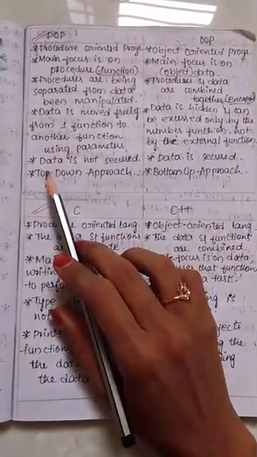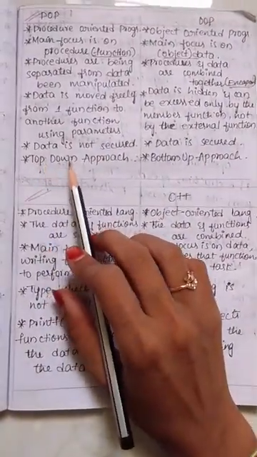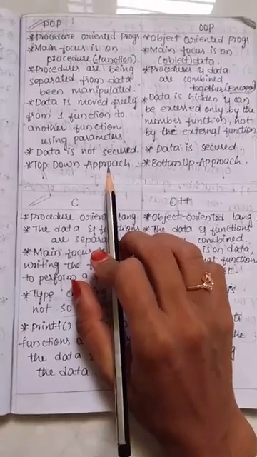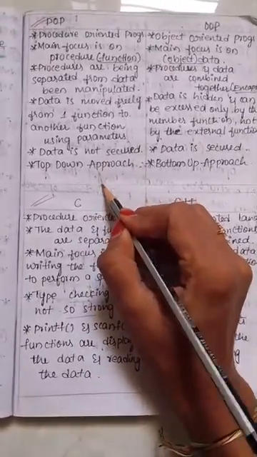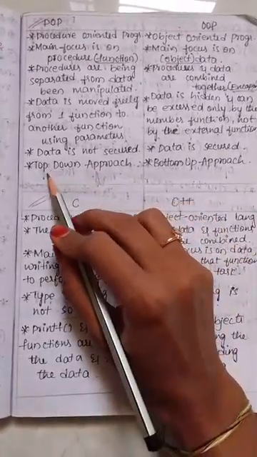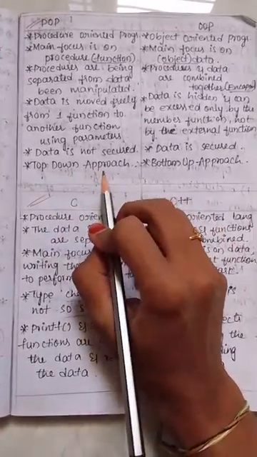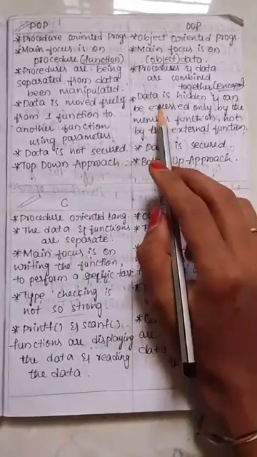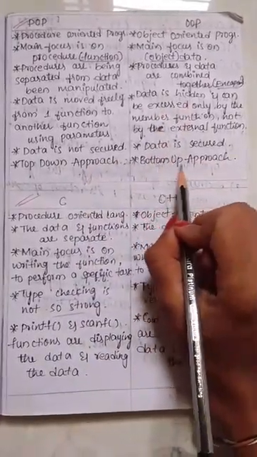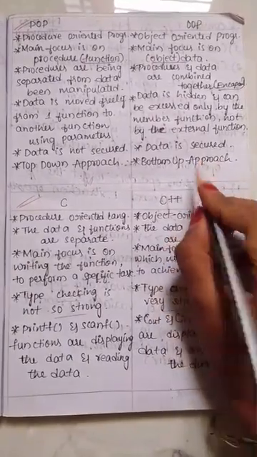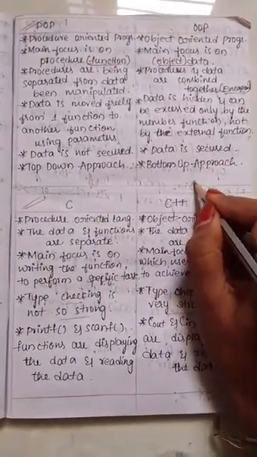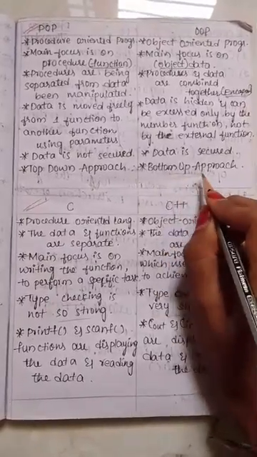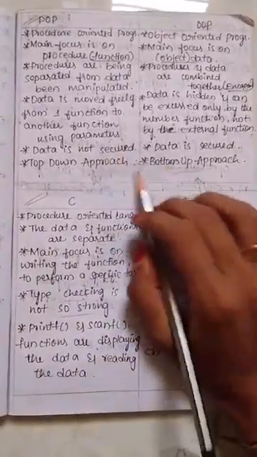In procedure-oriented programming, top-down approach means the execution of the program will happen from the top to bottom. That's why we call it the top-down approach. And in object-oriented programming, bottom-up approach, which means the execution of the program will happen from the bottom to top, that is bottom-up approach. You understood, right?